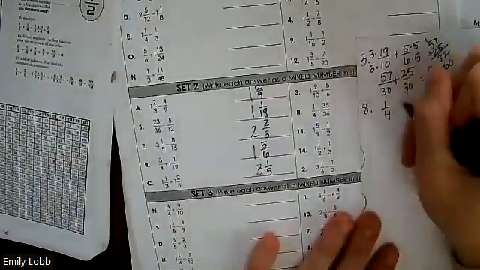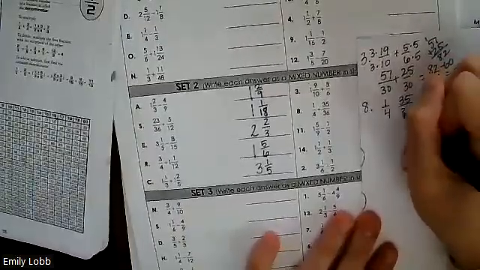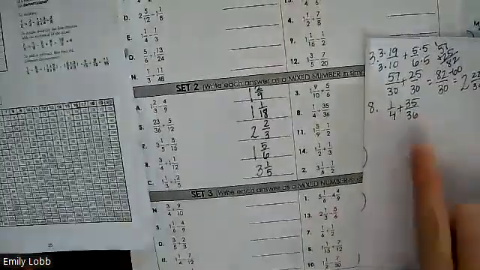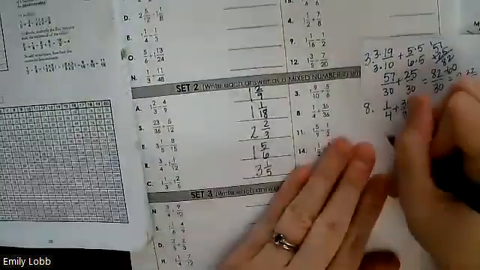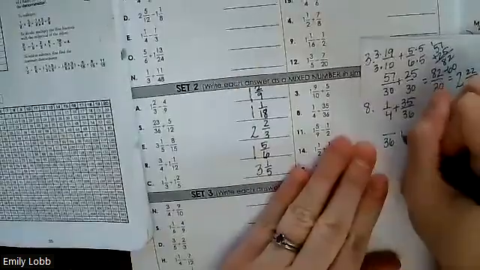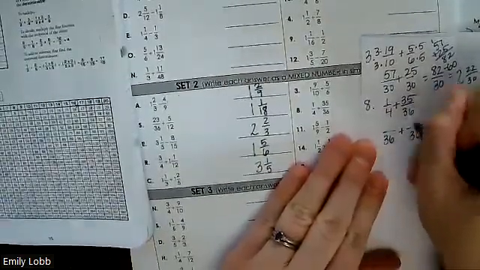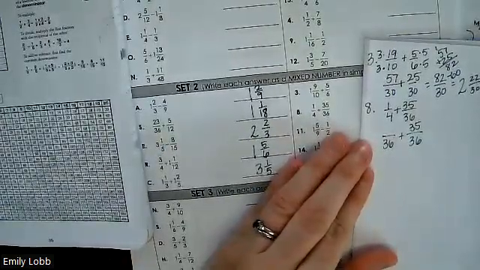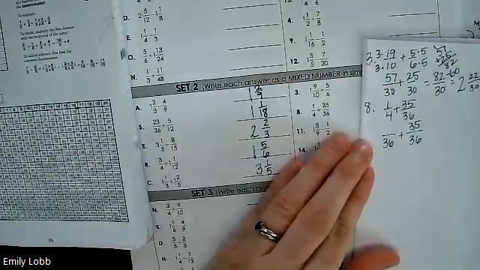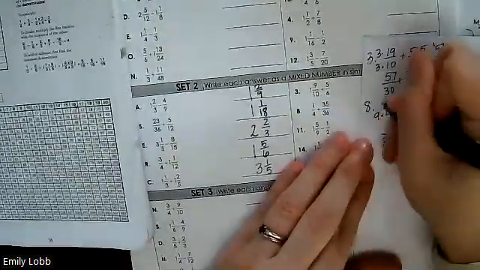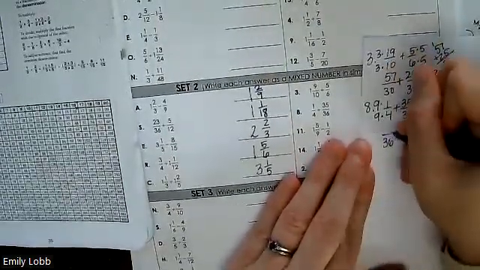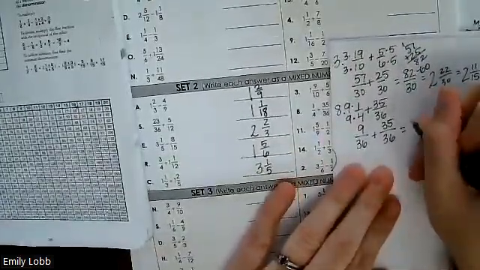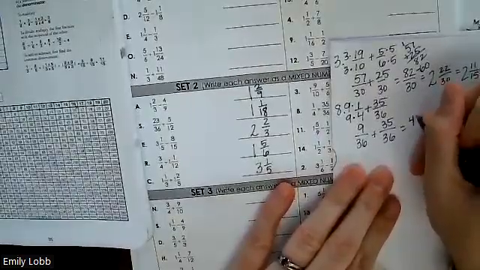One-fourth and 35/36. Now, is 36 a multiple of 4? Yes, so we can change them to both be out of 36. 4 times what is 36? 4 times 9 is 36. Be careful. So 9 times 1 is 9. 9 plus 35 is 44.